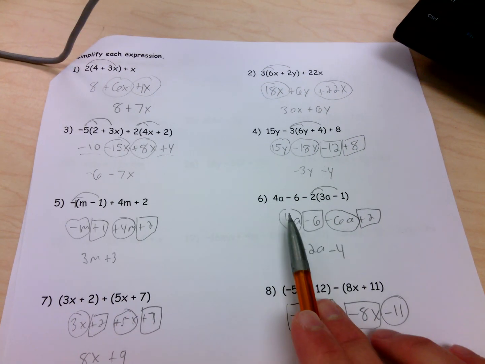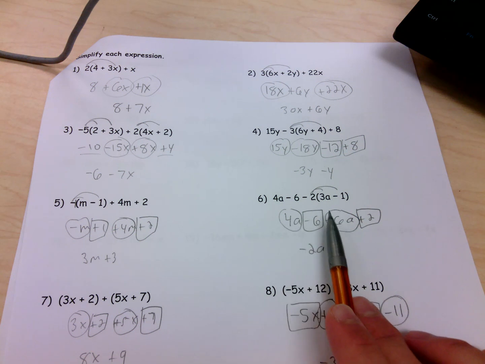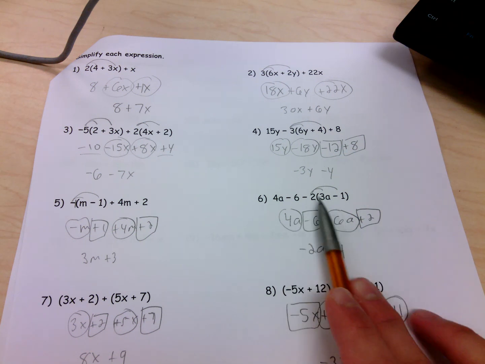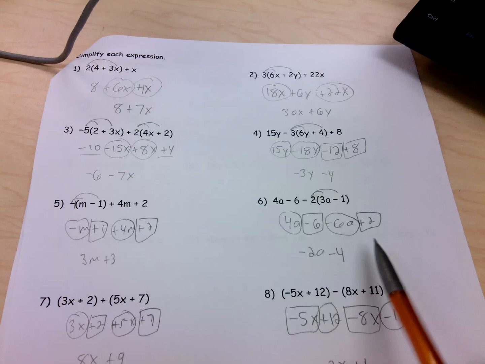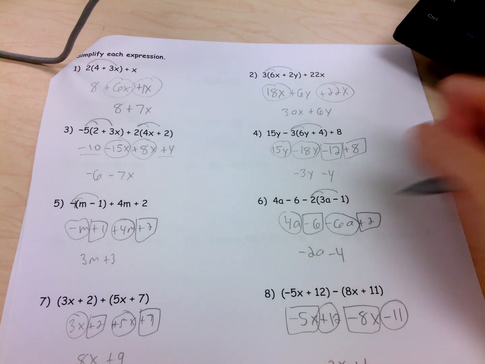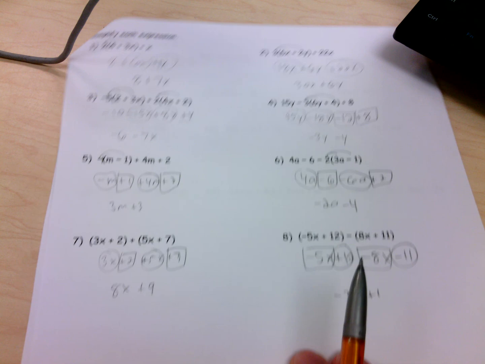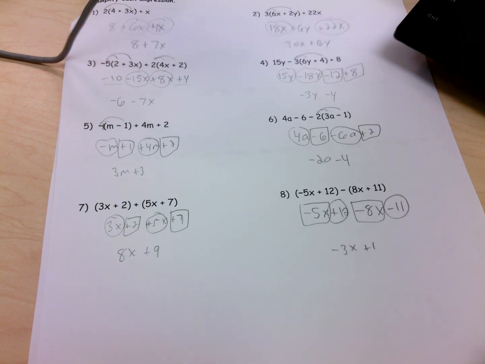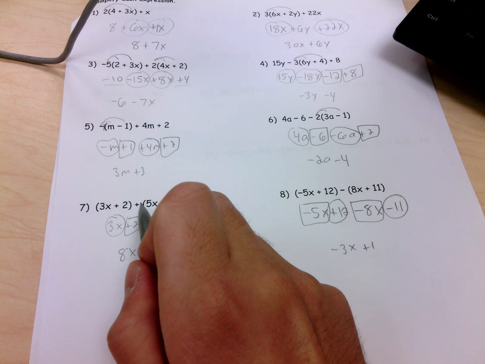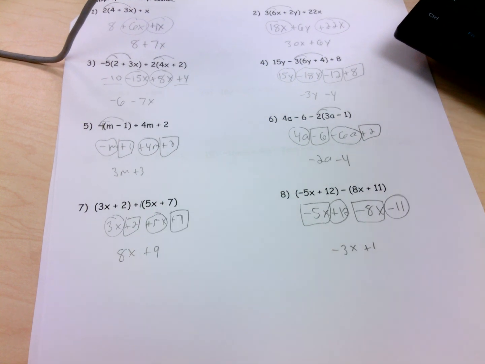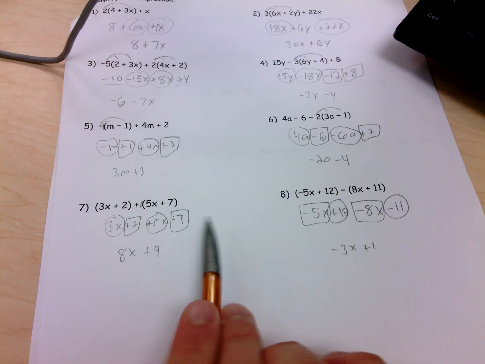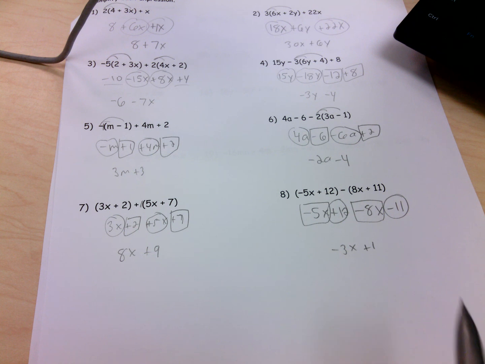Number 6, 4a minus 6 minus 2 in parentheses 3a minus 1. When you distribute the minus 2, you're going to get minus 6a plus 2. Be careful, negative times negative is positive. Combine like terms, you get negative 2a minus 4. Number 7, nothing to do here really. There's a 1 out here, but when you distribute the 1, you're going to end up with pretty much the same exact thing. When you combine like terms, you get 8x plus 9.